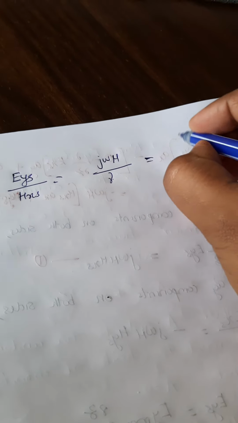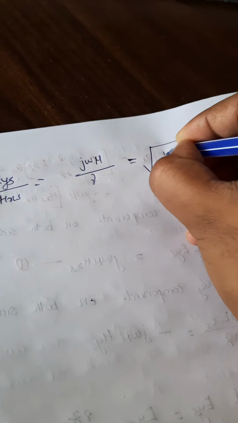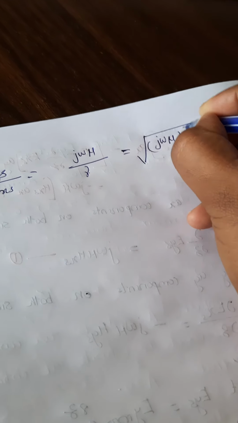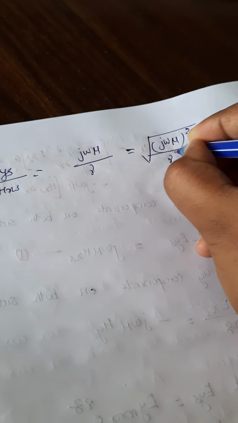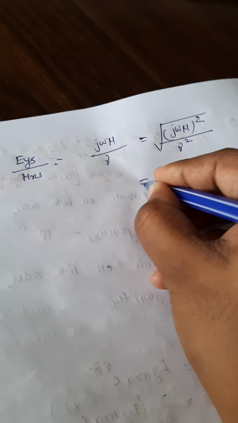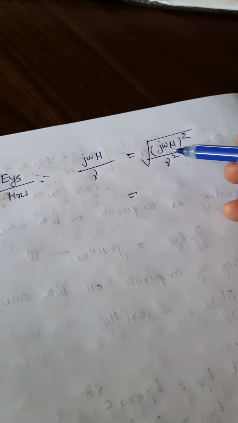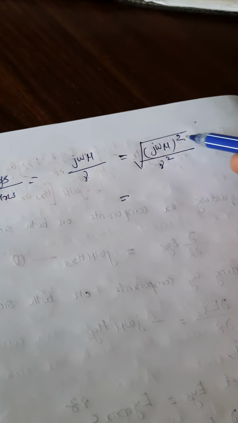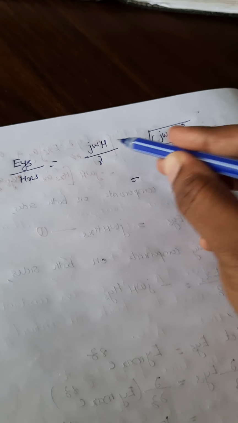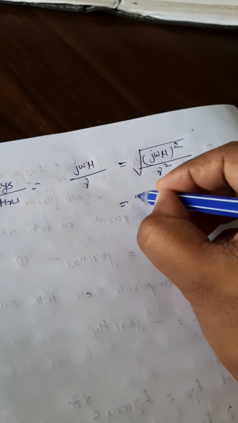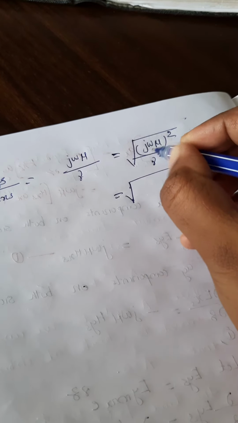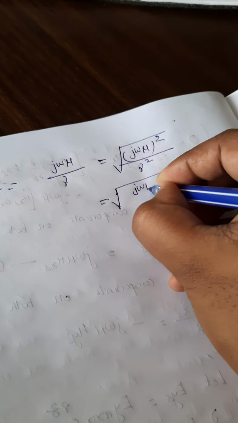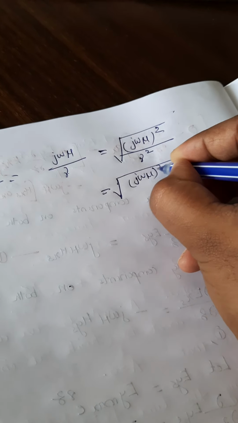Again this can be written under a square root, that is j omega mu the whole square by gamma square. Only for deriving the equation we are taking the square and square root, but both are the same.